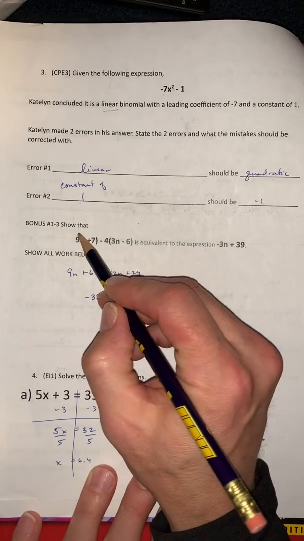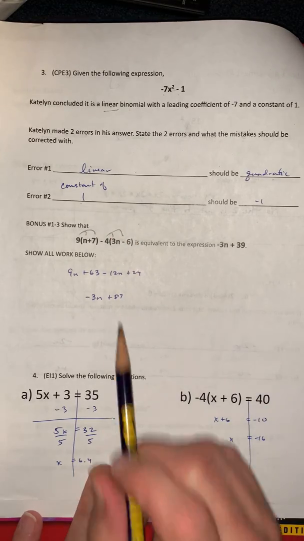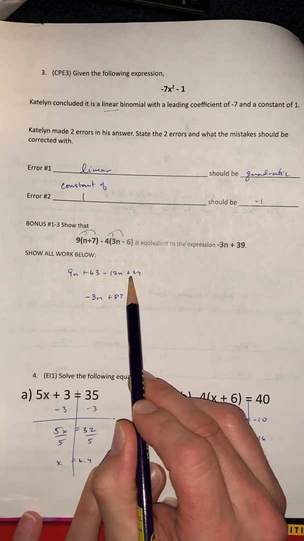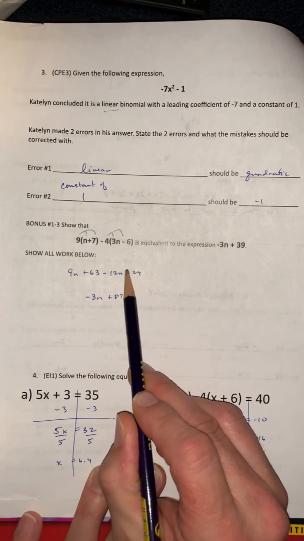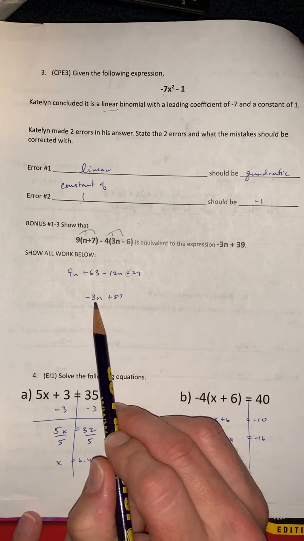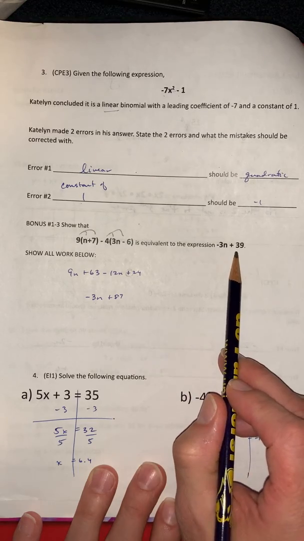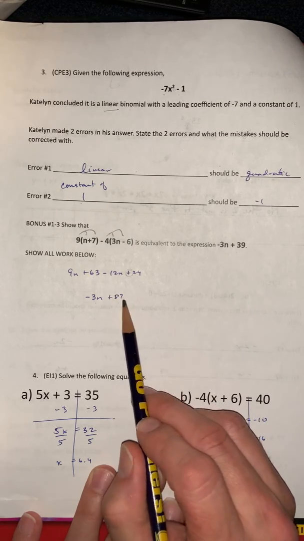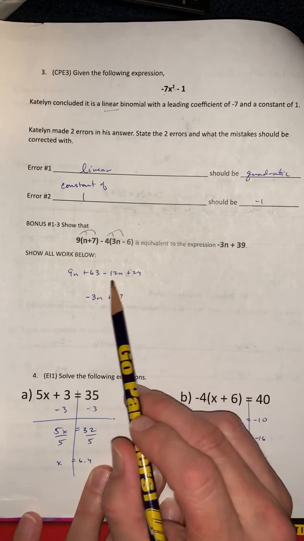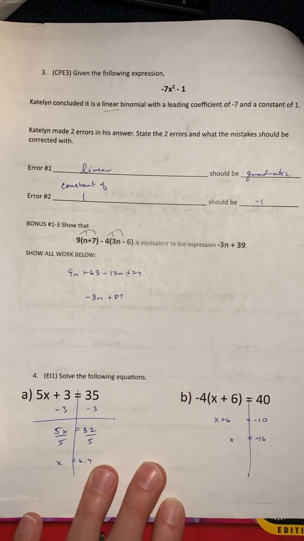For the bonus, we need to distribute our 9 and our negative 4 through. We end up with 9n plus 63 minus 12n plus 24. That's the key thing I'm looking for here, basically. And then when you combine like terms, you're going to find that you get negative 3n, but you should get a plus 87, not a plus 39. However, I did not necessarily take points off if you simply matched what I had here. As long as you had the plus 24, I gave you credit for that one.